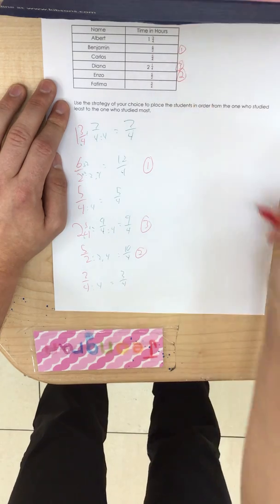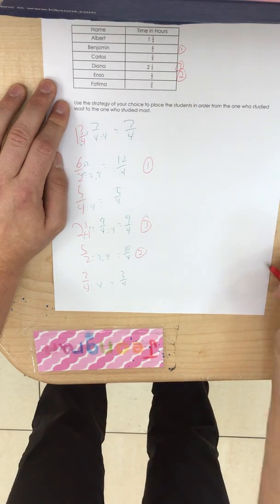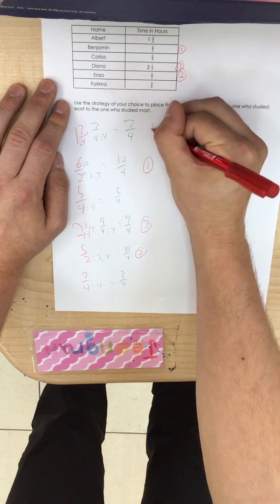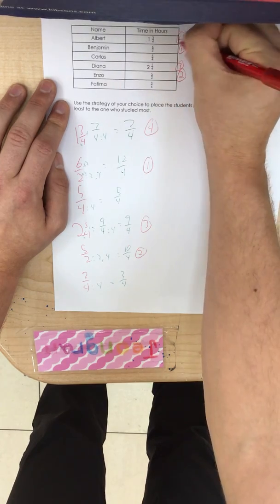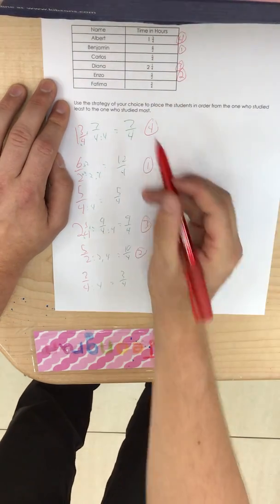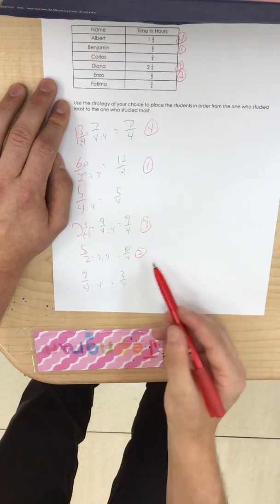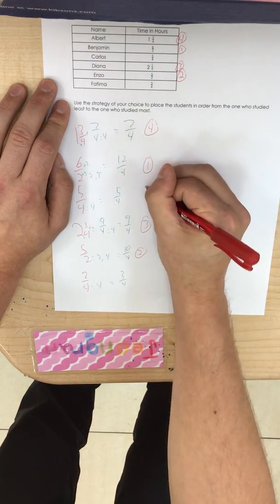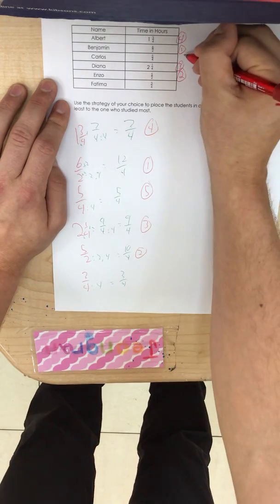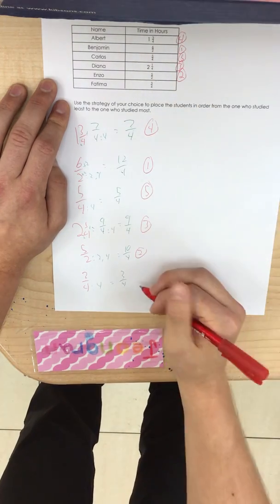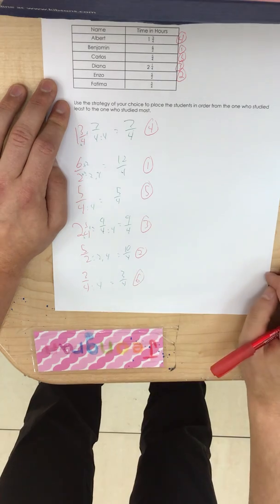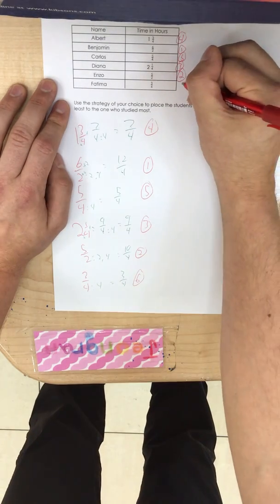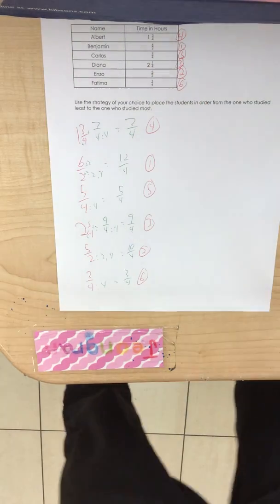Diana. We have Albert. All I'm doing right now to explain it is finding what numbers. So obviously 12 is the highest, then 10, then 9, then 7, then 5. So Carlos. And then last but not least, actually last and least, is Fatima. All right, so that's all that is.